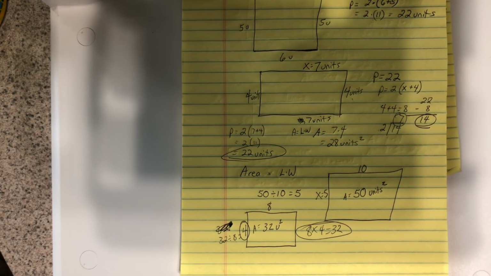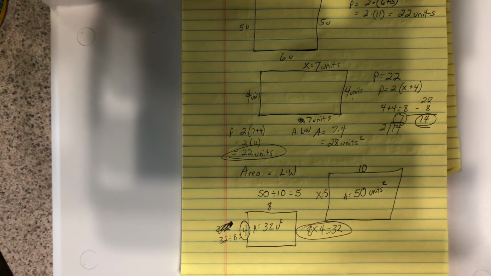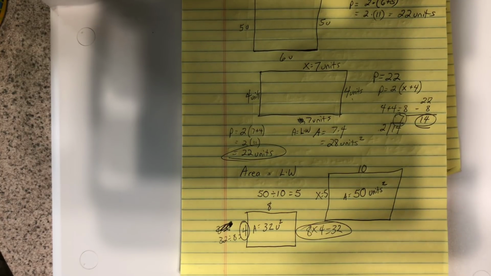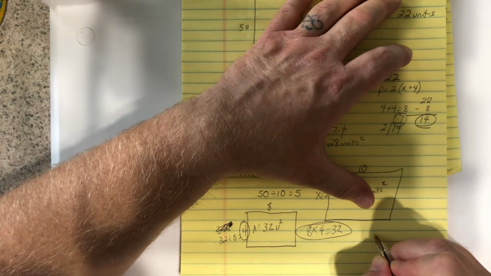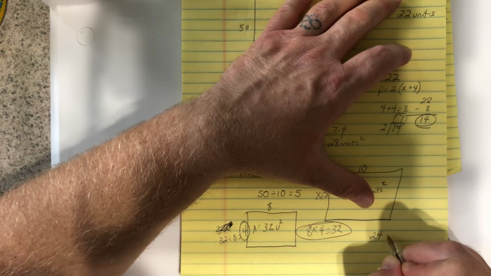Now, if a rectangle has an area of 24 square units, what whole numbers could be the length and width of the rectangle? So let's think about this. What are the factors of 24? What times what equals 24? So we have 24 times 1.